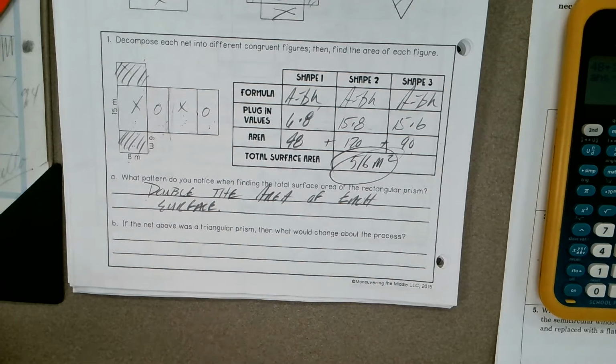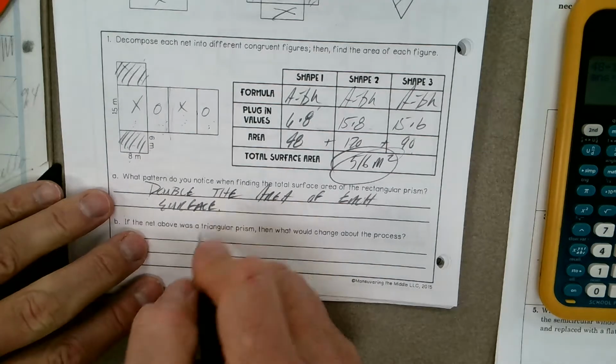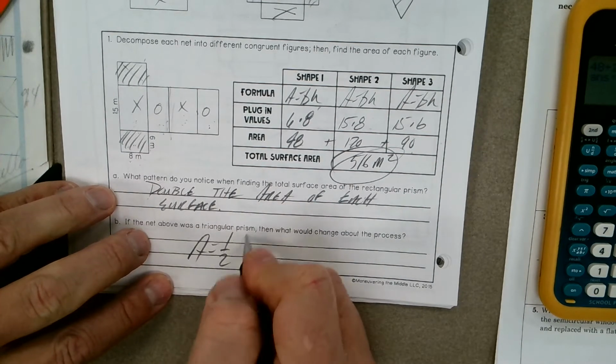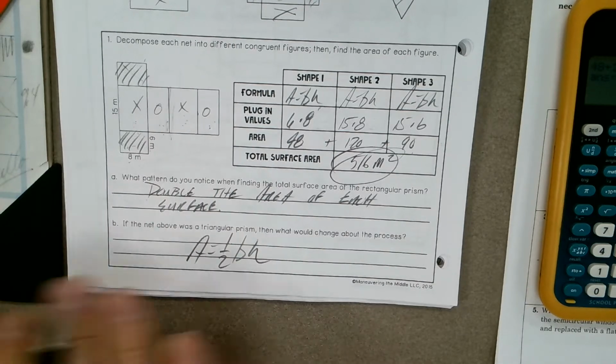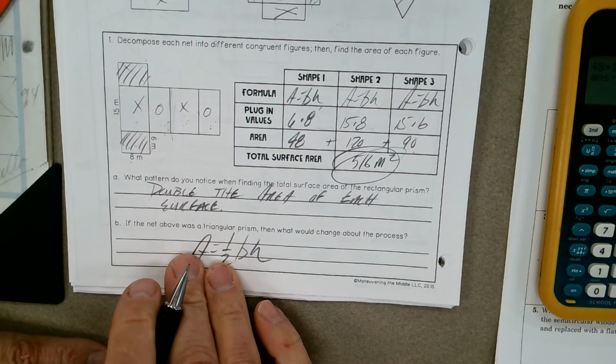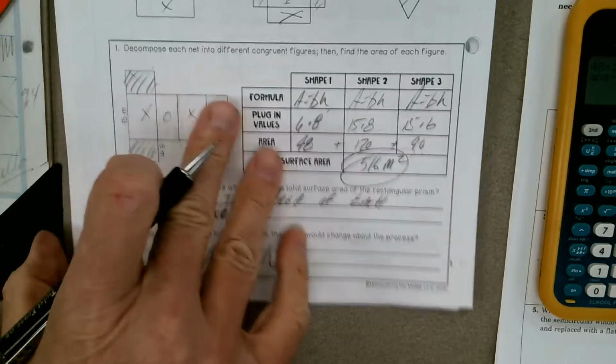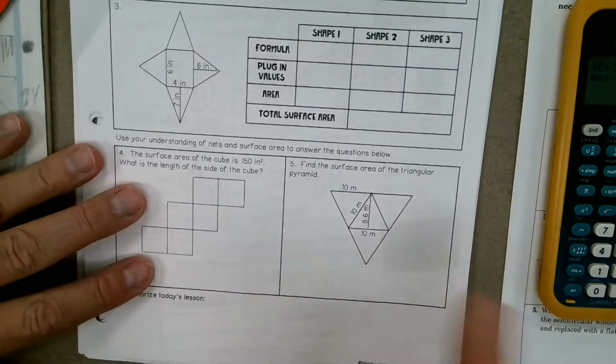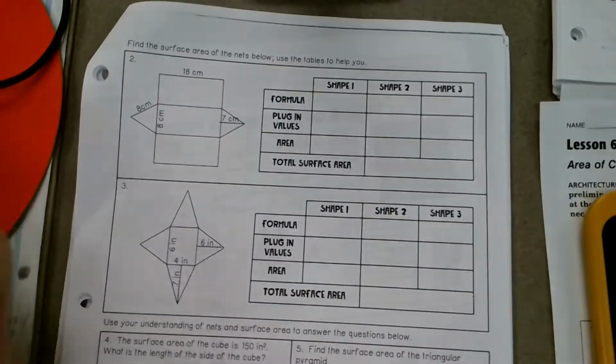If the net above was a triangular prism, then what would change about the process? If it was a triangular prism, we'd just have a triangular base, and we would use this formula: area is 1/2 the base times the height, right? That would be the biggest difference there. Okay, so that's a good start. Let's flip it over to the back and see some different nets.